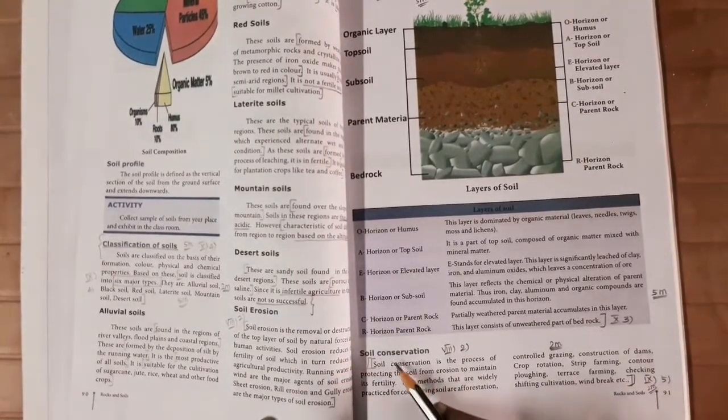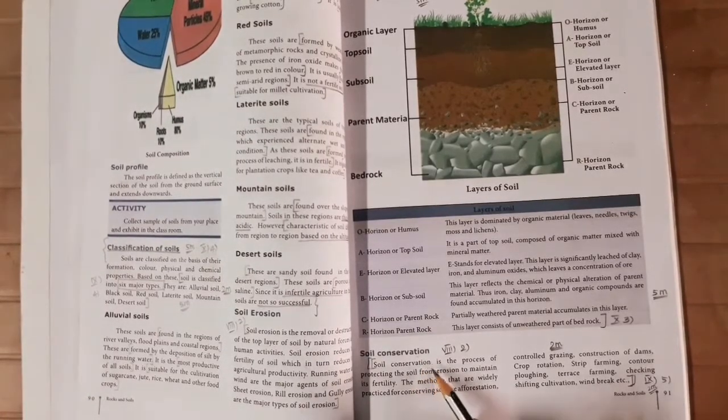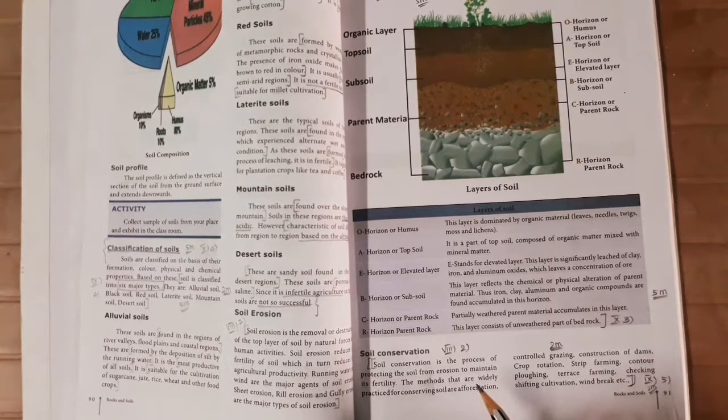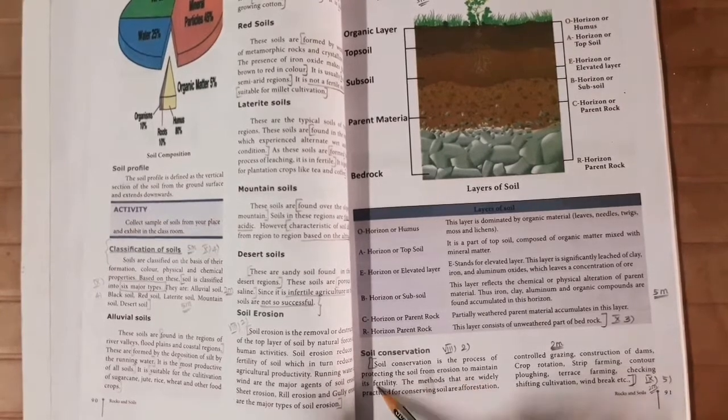Now we are going to see what soil conservation is. Soil conservation is the process of protecting the soil from erosion to maintain its fertility. Erosion is nothing but the removal or destruction of the top layer of the soil. Conservation helps to prevent the destruction of the top layer of soil.